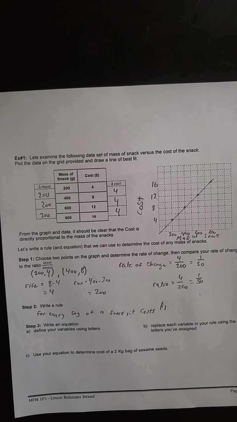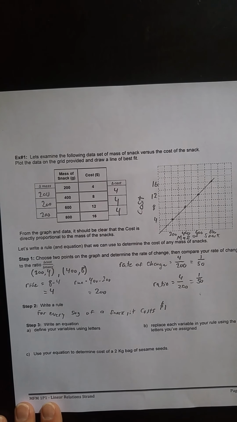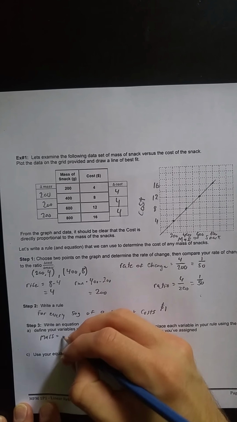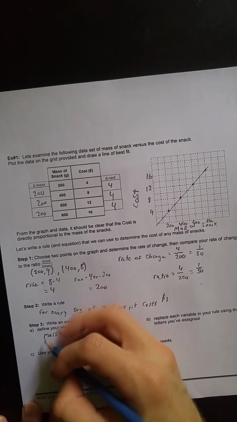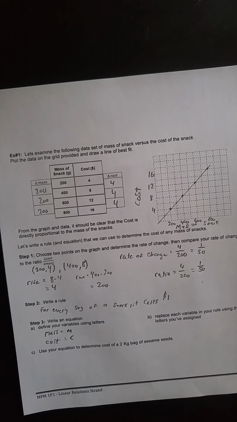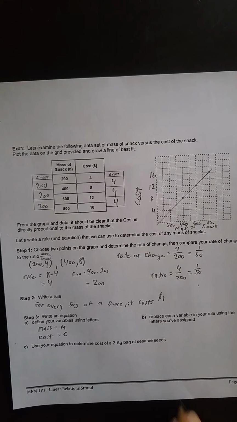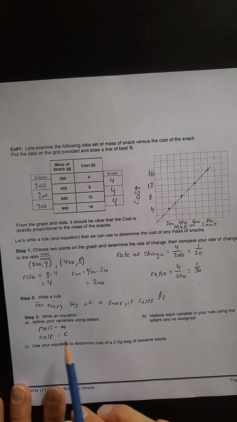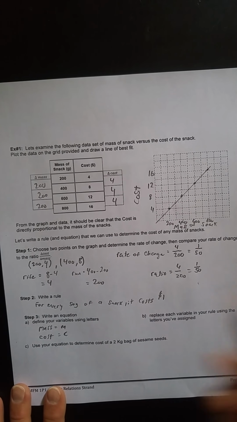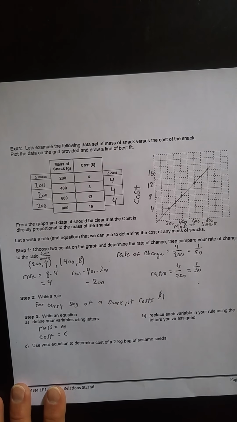Okay, now we have to write an equation. Define our variables using letters. So our mass, we'll put our variable m, and then cost will be c. So we have to write an equation. Let's see. We could do 2 equations actually.